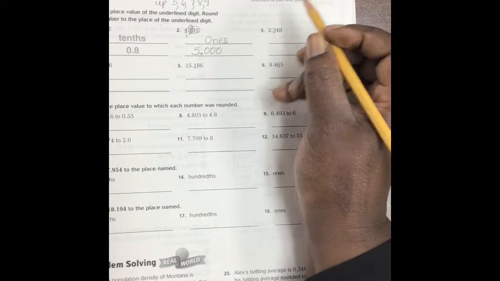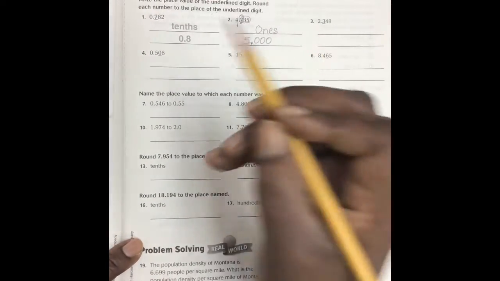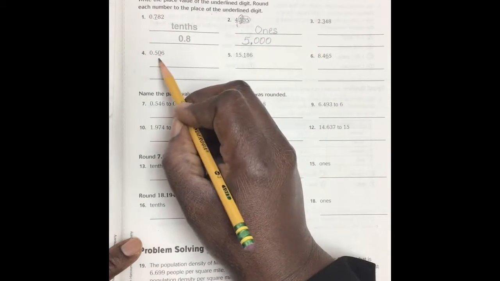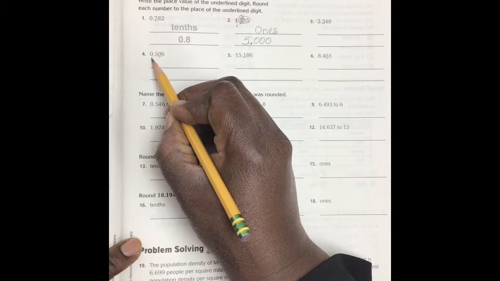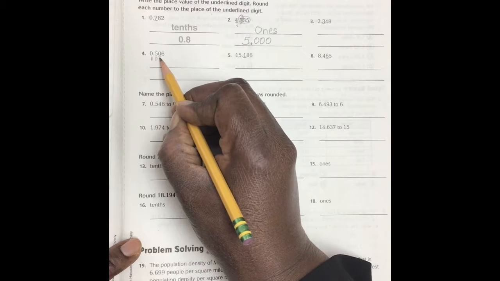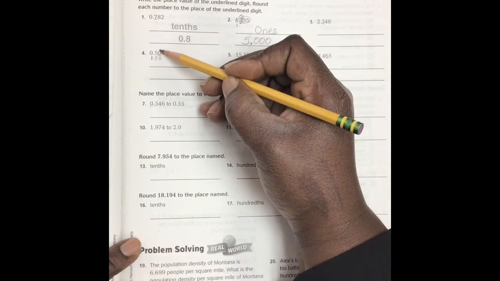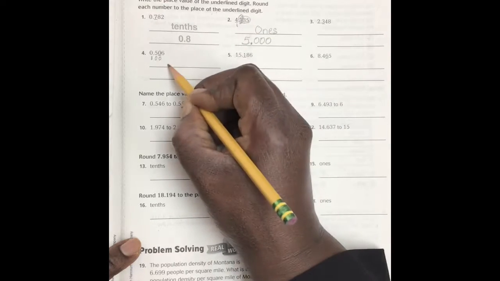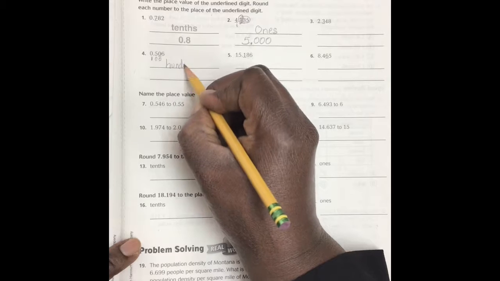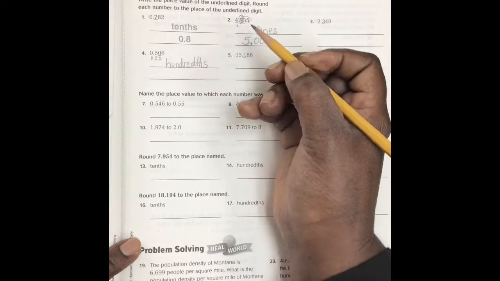That's how that's done. So let's look at number 4. On number 4, we must identify the place first. So we do that by putting a 1 under the ones place and zeros that follow. And that lets us know that this digit falls in the hundredths place because this is 100. So that's the hundredths. It's after the decimal point. Okay, it is the hundredths place.